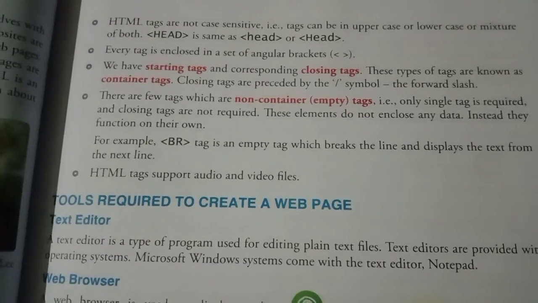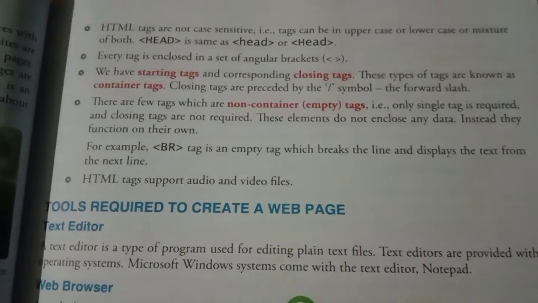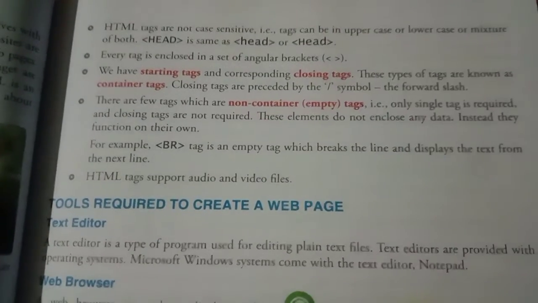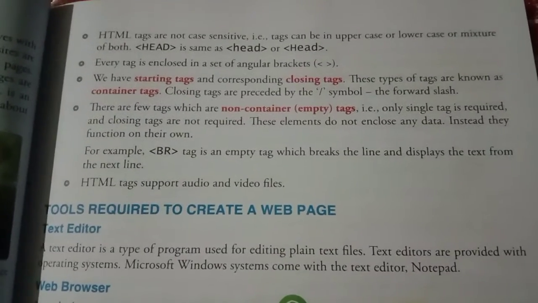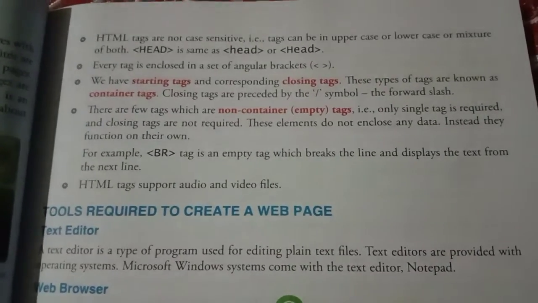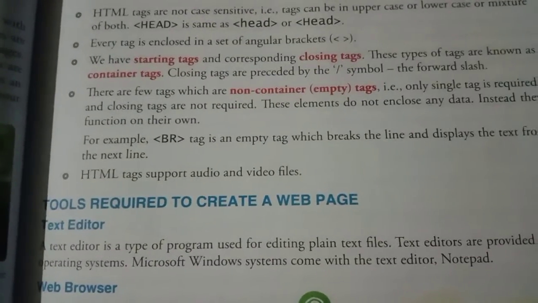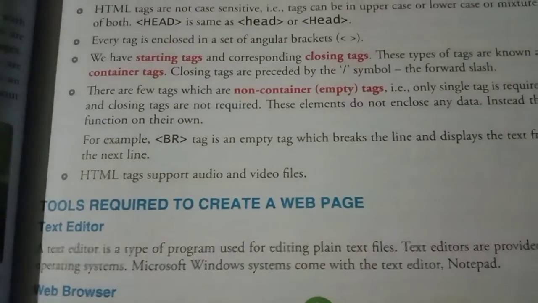And language, what does it mean? Language refers to the mode of communication between web pages. HTML has its own syntax and rules. Syntax means how we are going to write it down. And now the question arises: features of HTML.